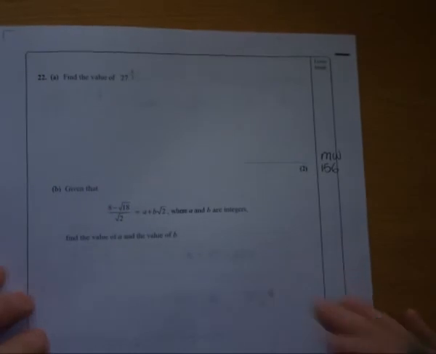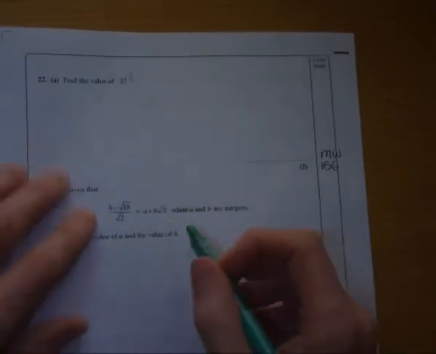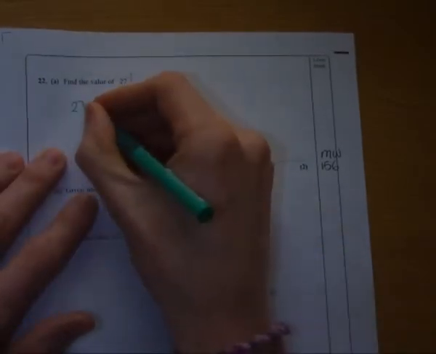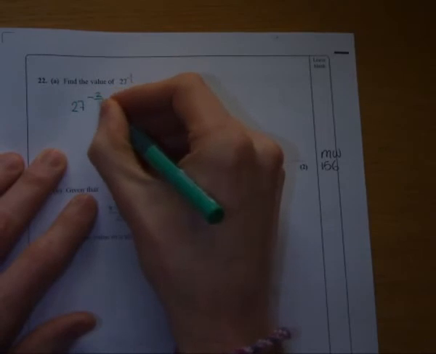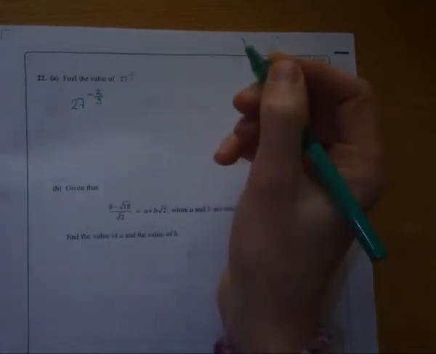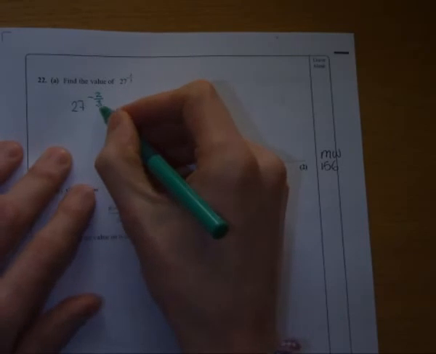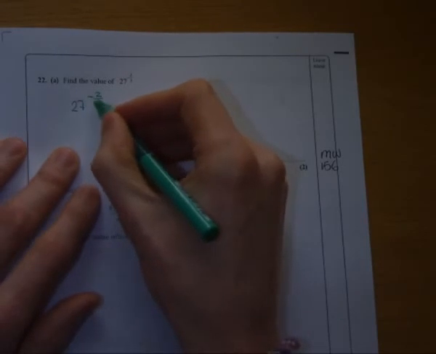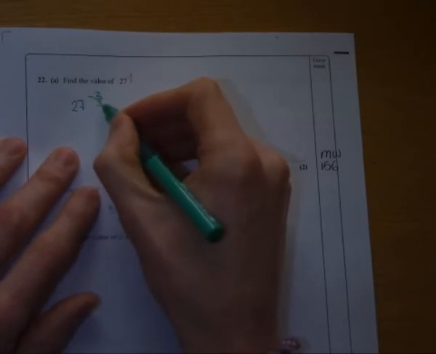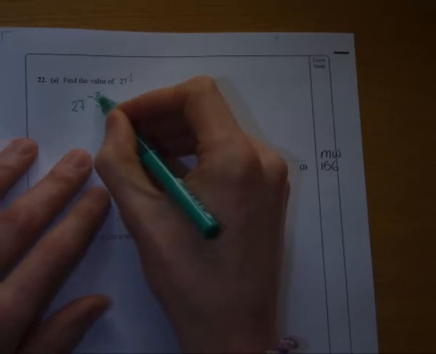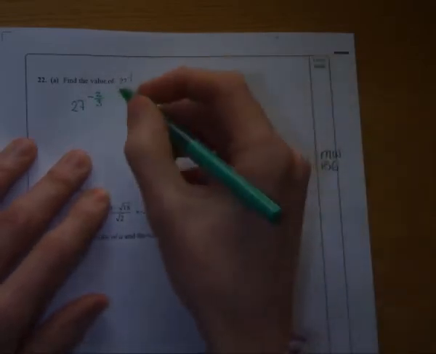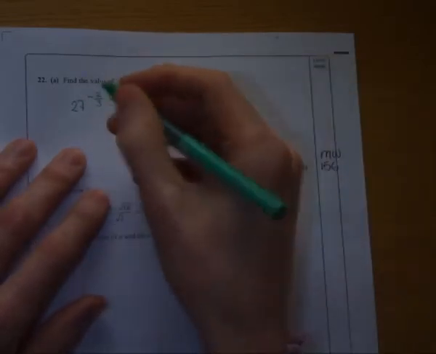Right, find the value of 27 to the minus 2 over 3. I love these. Sorry, 2 over 3 it was. Right, first of all, we've got 3 things going on there. We've got the negative bit, which is a reciprocal. We've got the third bit, which is a cube root. And then we've got the square, which is a squaring. So I'm going to do it one stage at a time and unpeel it like an onion skin.